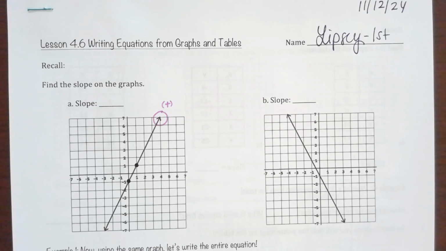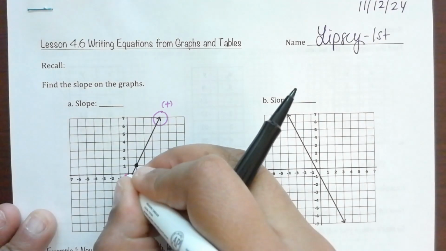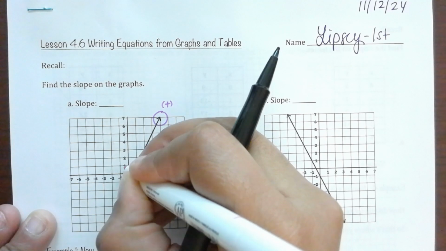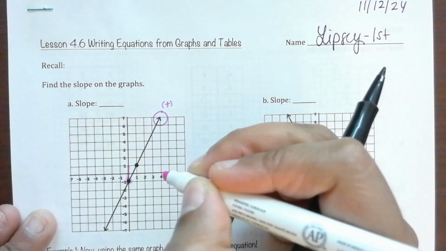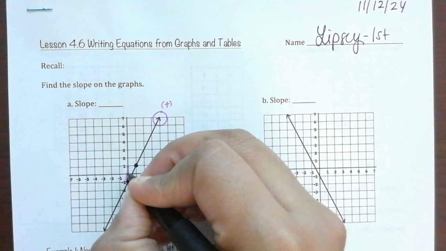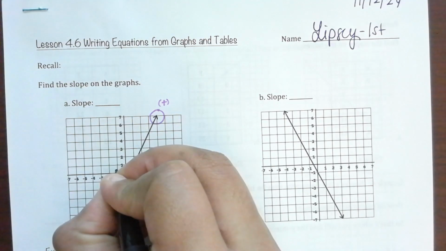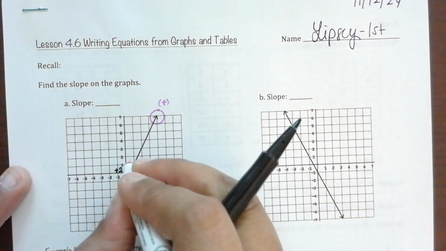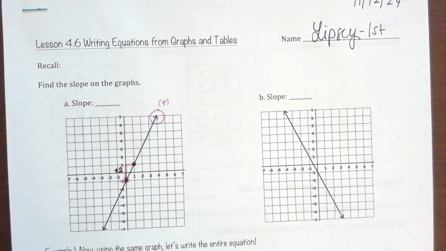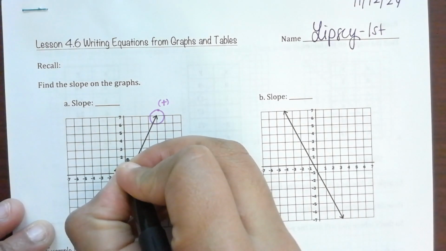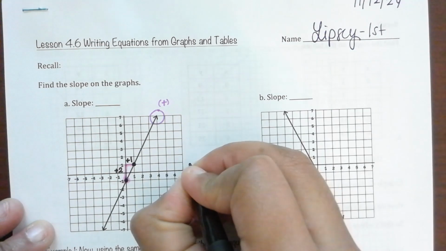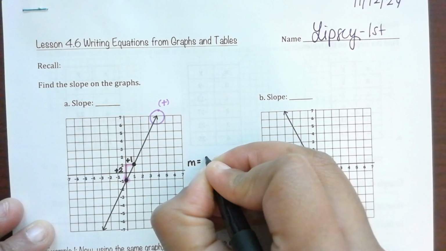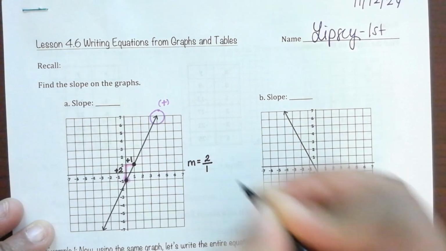So if I'm starting at my leftmost point right here, where do I need to go? Up. How far? 2, because it's 1, 2. So what kind of 2 is that? A positive 2. And then where do I need to go? Right. How far? 1. So that's a what kind of 1? Positive 1. So writing my slope, it's m equals what? 2 over 1. Can that simplify?